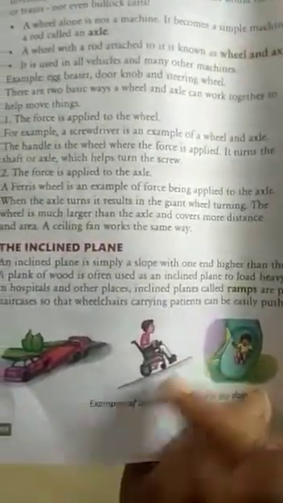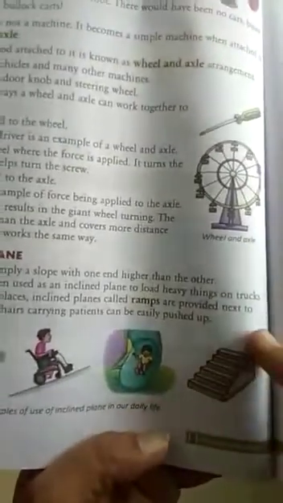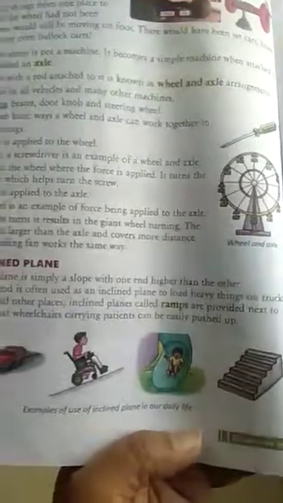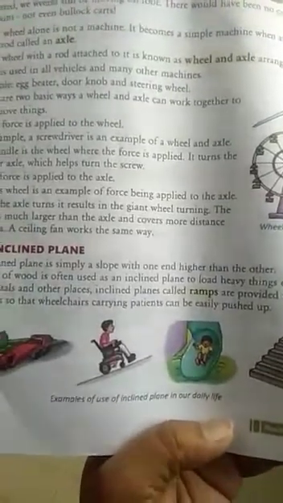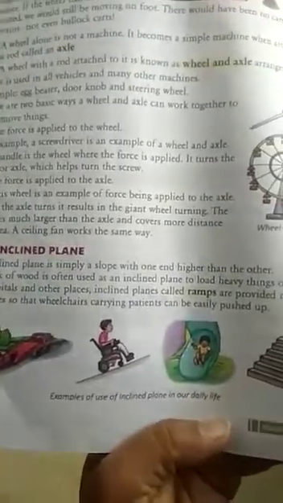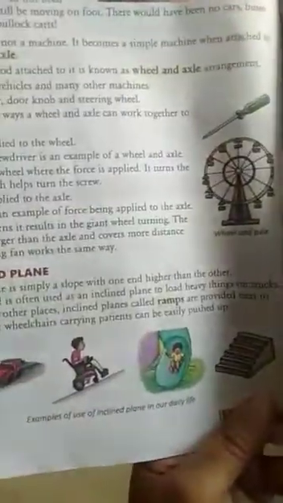So you must have understood by now that basically inclined plane is a simple slope with one end higher than the other. See, here you can see the one end is higher and the other one is low. Here also in the case of stairs. Okay, a plank of wood is often used as inclined plane. Suppose you have to load heavy things on trucks. So you must have seen people put a plank of wood and then they use it. In hospitals and all, we have ramps as inclined plane. Okay, so that the patients can be carried easily.